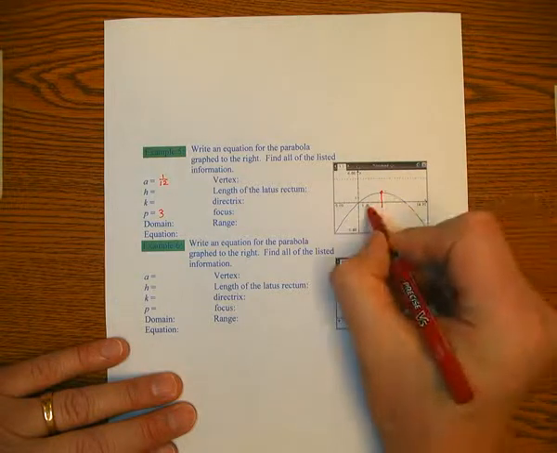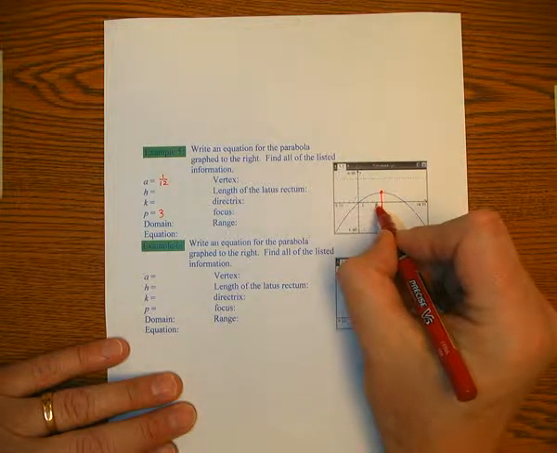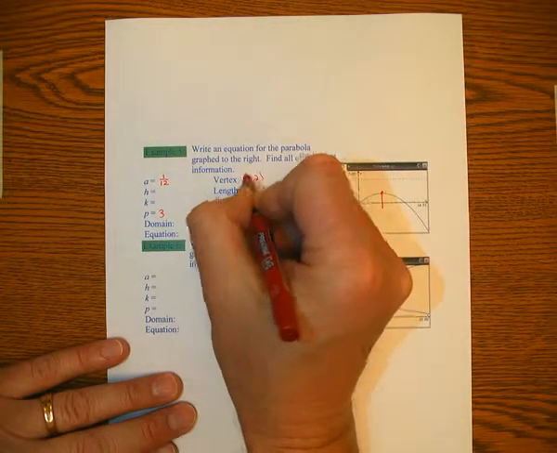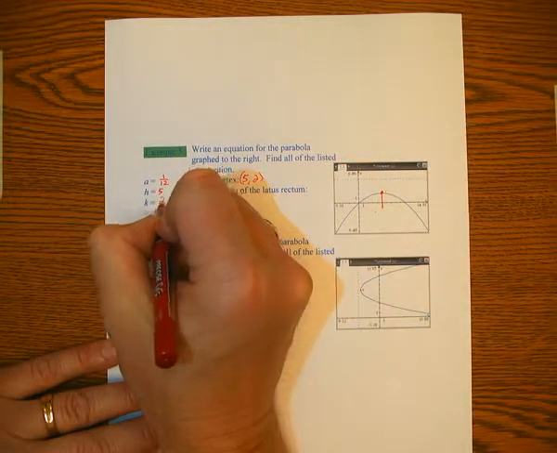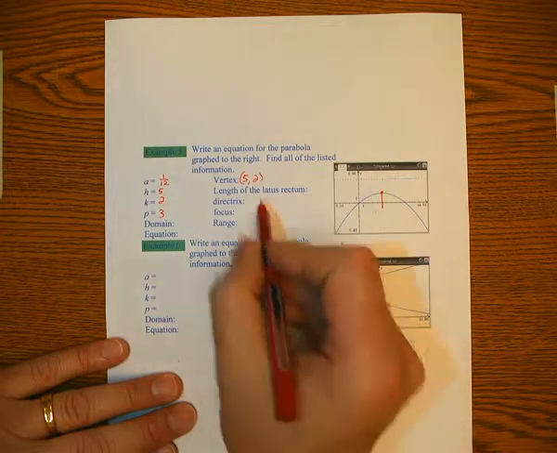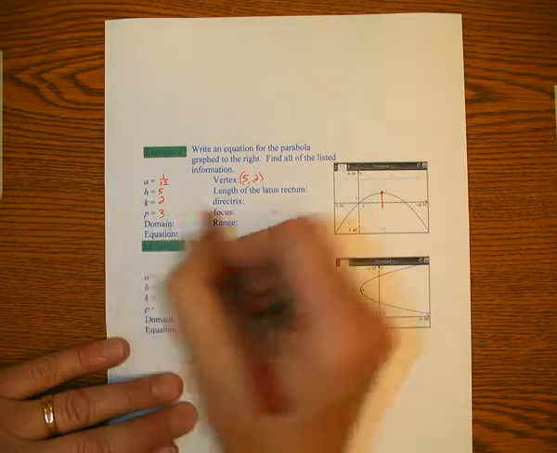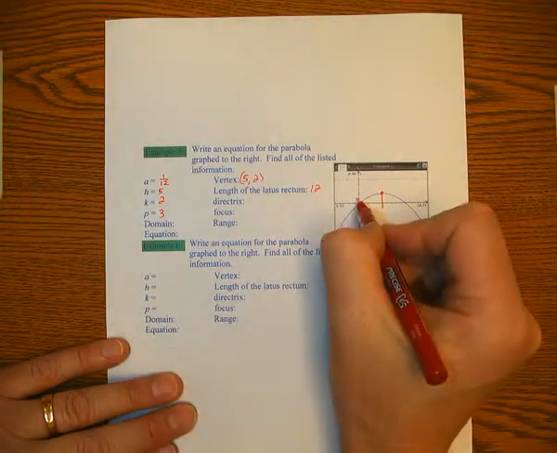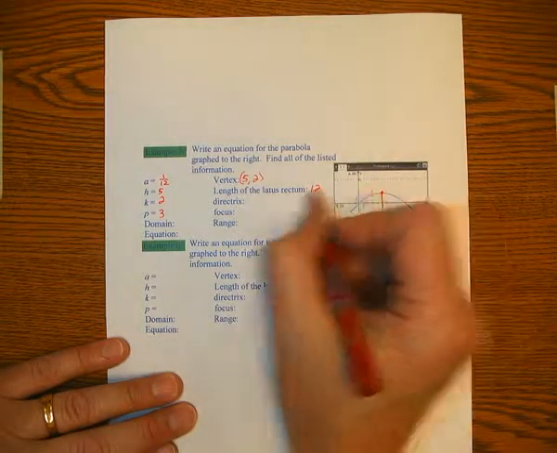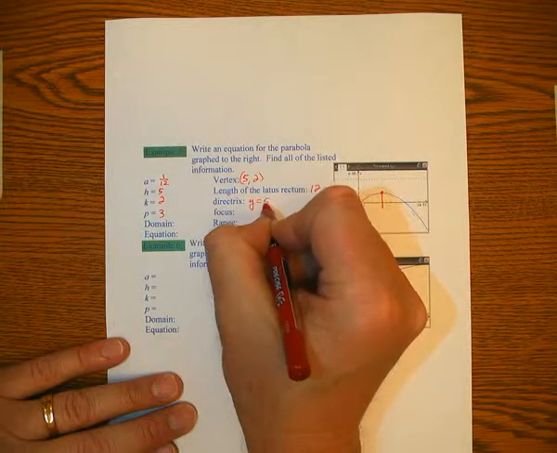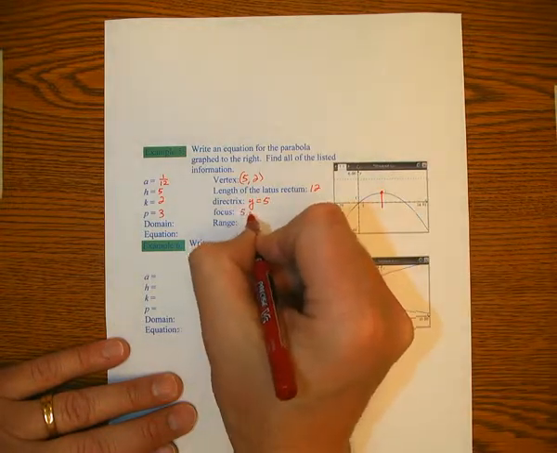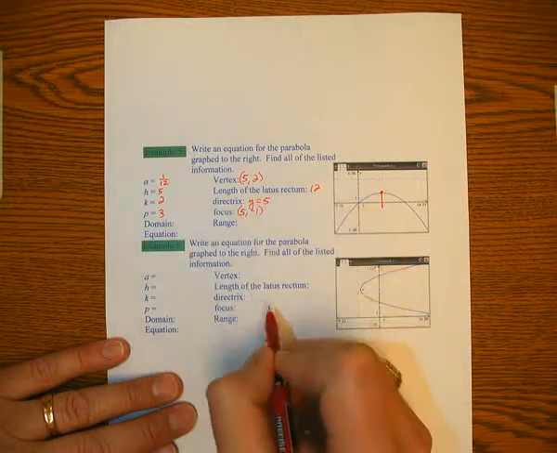Your vertex has coordinates 1, 2, 3, 4, 5, 2, which means that is your h and k values. The length of your latus rectum is 4p, which would be 12. Your directrix, 1, 2, 3, 4, 5, is y equals 5. Your focus is 5, negative 1. That was given to us.